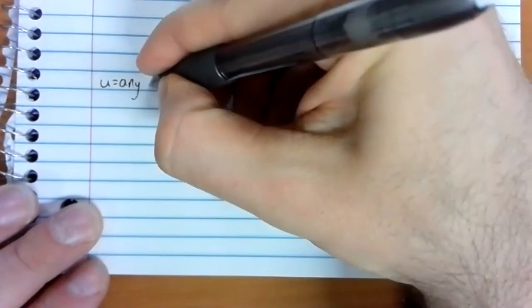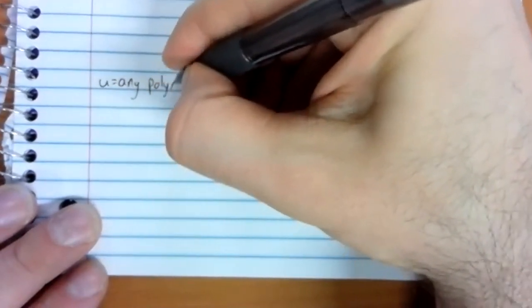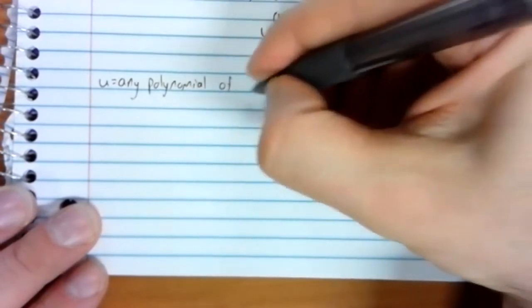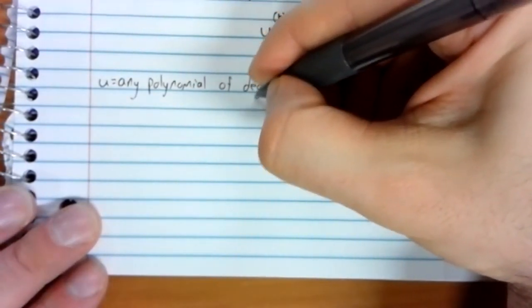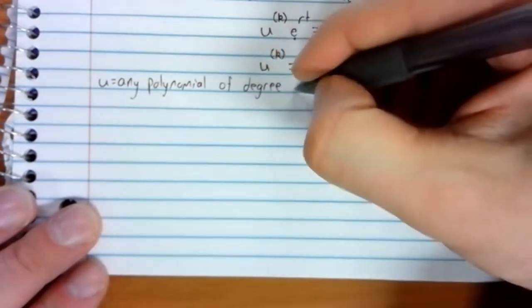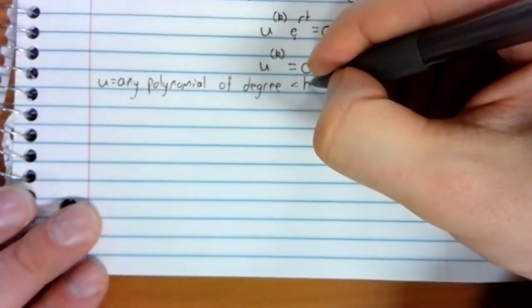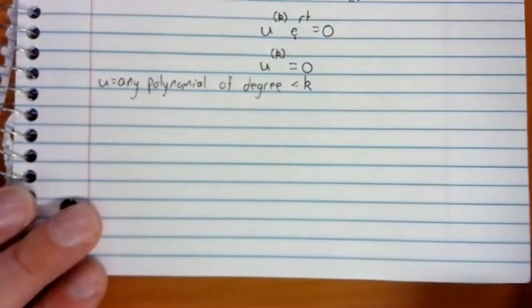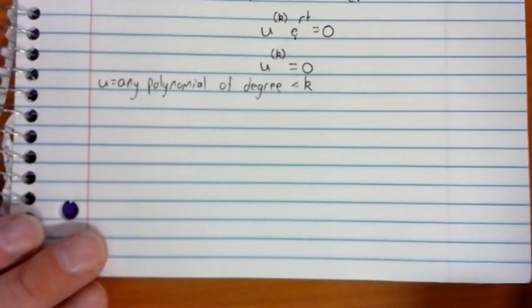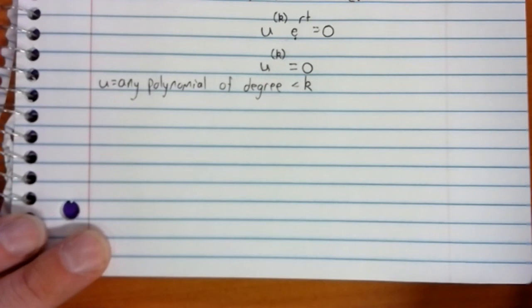Any polynomial of degree less than k will work.